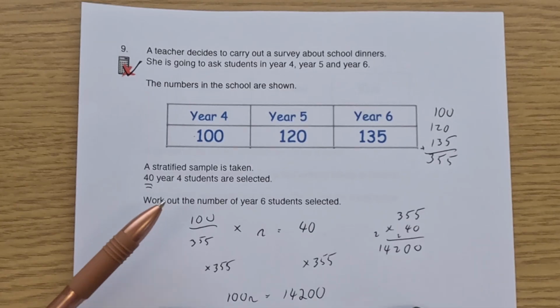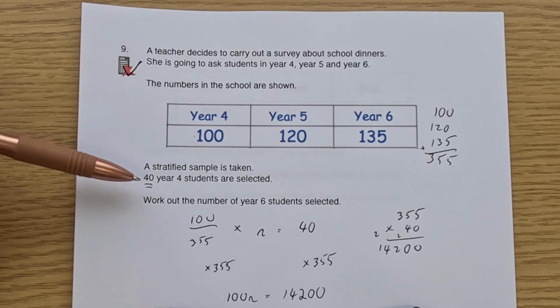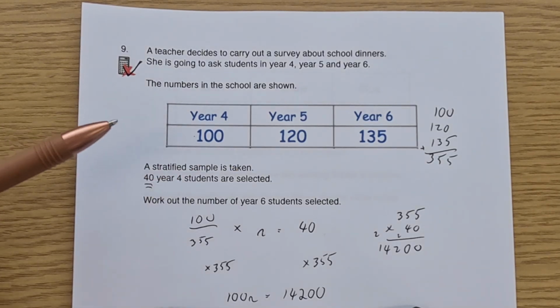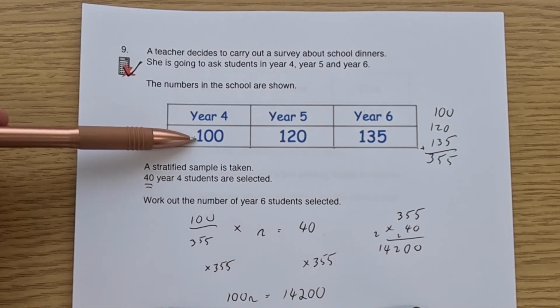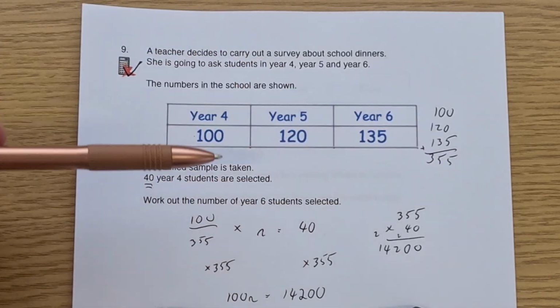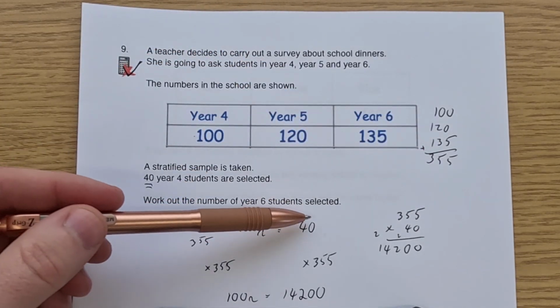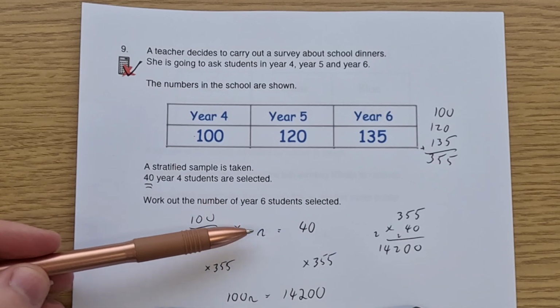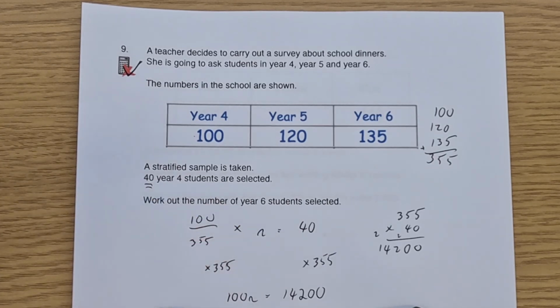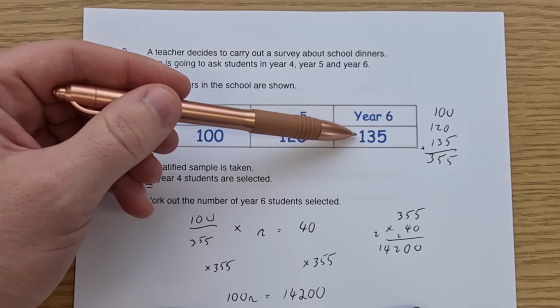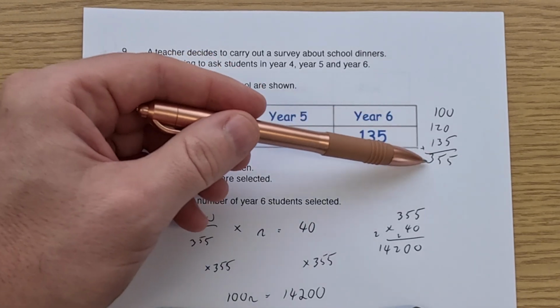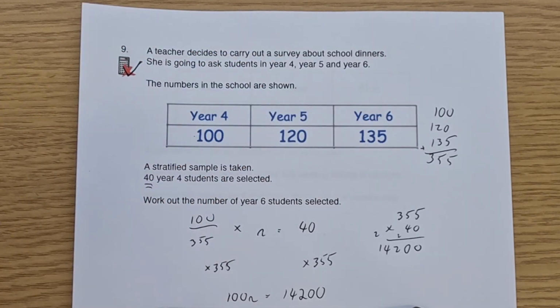And that's it. So just to recap on this question, we were told there's 40 students in year 4 selected in the stratified sample. So we knew that 100 divided by 355 multiplied by the sample size was equal to 40. We solved that equation to find that n was 142. And then we worked out the number of year 6 students in the sample by doing 135 divided by the total times the sample size, which is 142. And we got that was equal to 54.